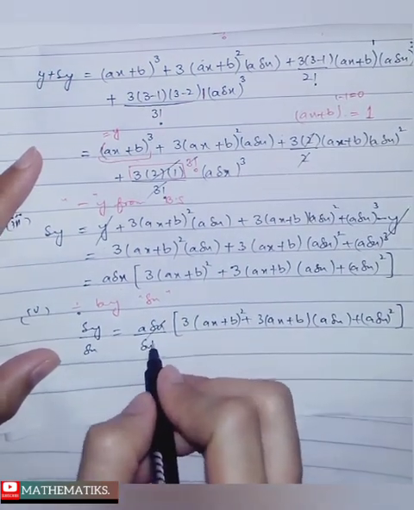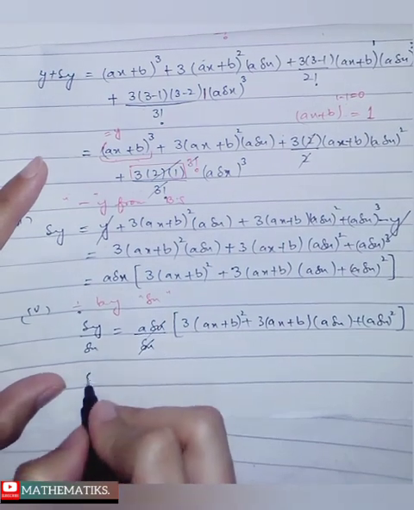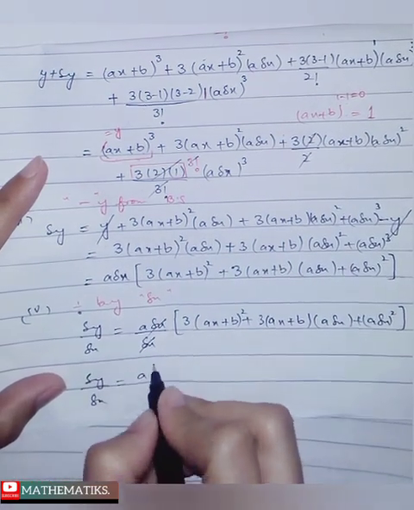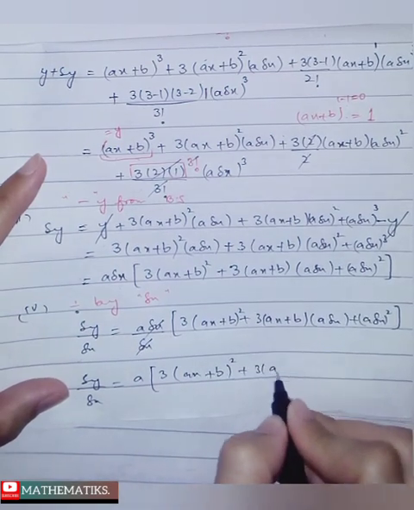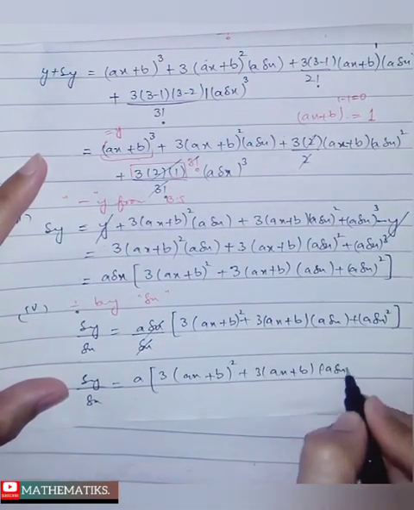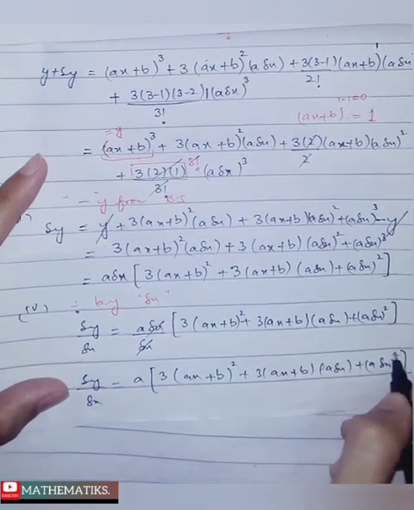But partial x is cancelled by this partial x, so our remaining factor is partial y divided by partial x is equal to a into 3 ax plus b whole square plus 3 into ax plus b into a partial x plus a partial x whole square.